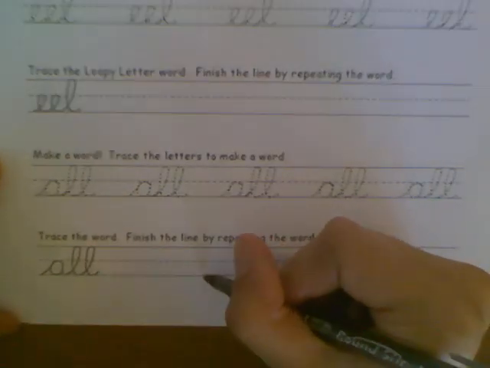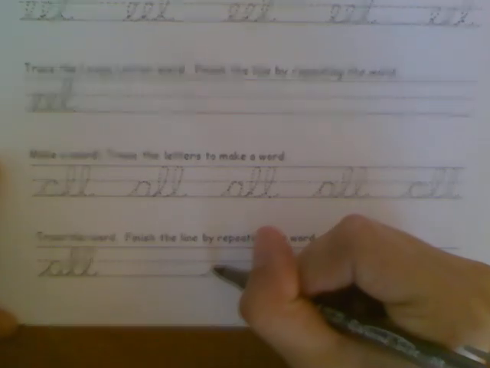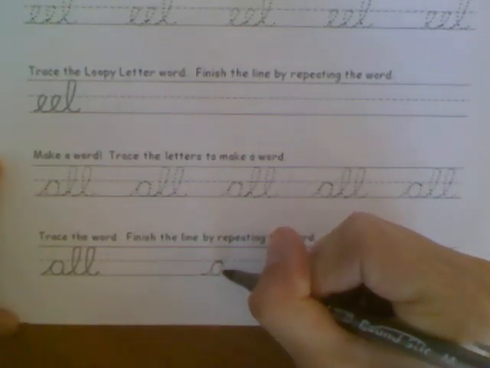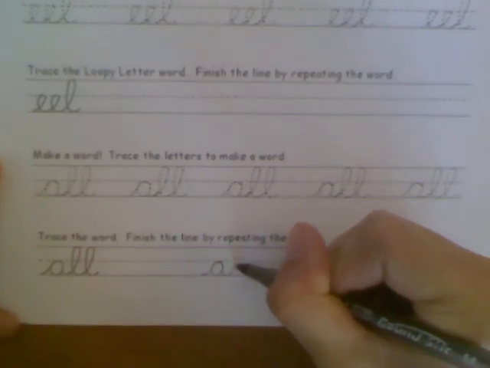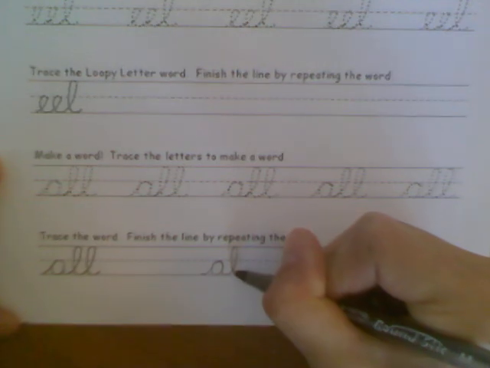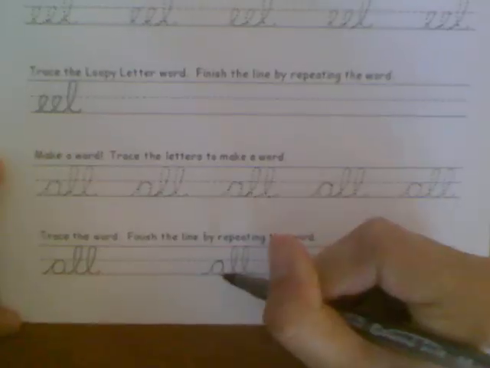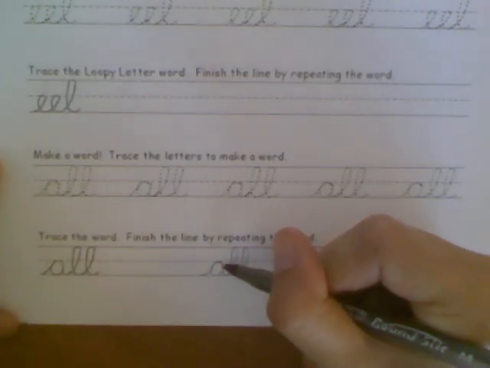And I'm going to show you a word using the letter L with a review letter from a different set, the rock around letters. I have all, A-L-L. So A is a rock around letter. I make my hook, and then I rock back around. And then I make my L's, which will go to the very top of that solid line on cursive lined paper, being twice the size as a letter that only goes to my dashed line.